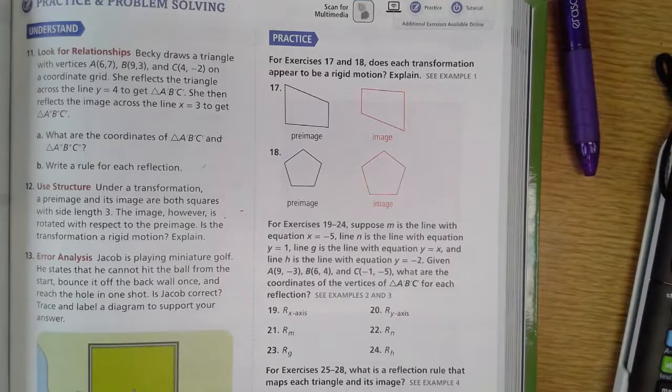Is 17 a rigid motion? Yes. Is 18? Why not? What doesn't it preserve? Length or angle measurement? Length, yes. Without a graph, you can't even tell. They both kind of look the same, but a lot of times the book's out of proportion. Well, this one they want us to assume it is. Yes. So 18 is no because it's bigger.